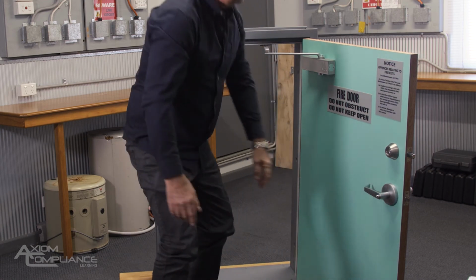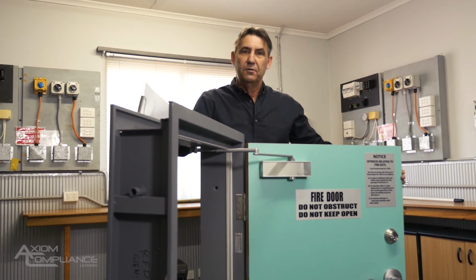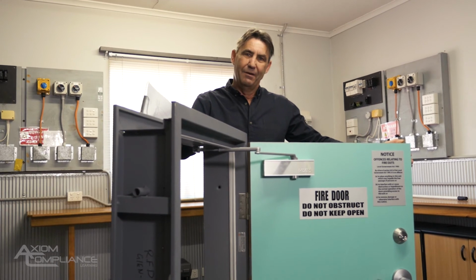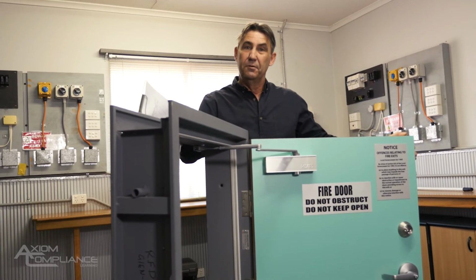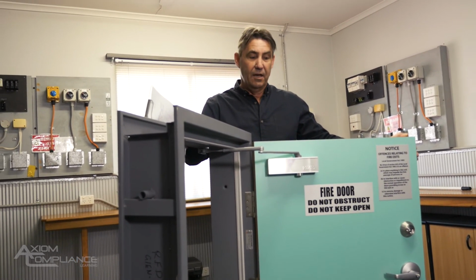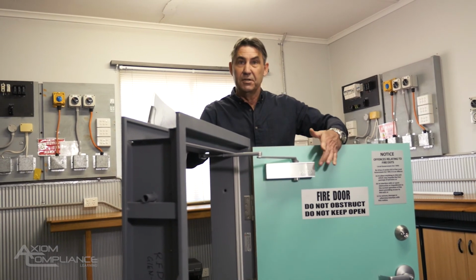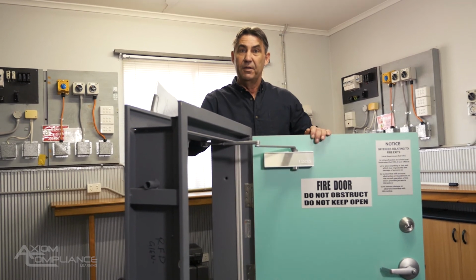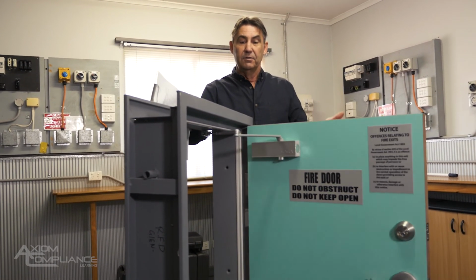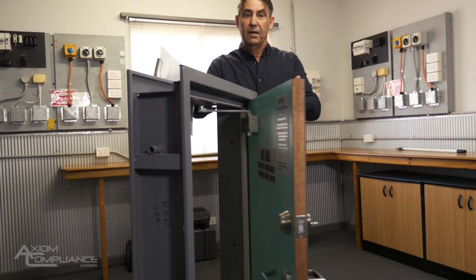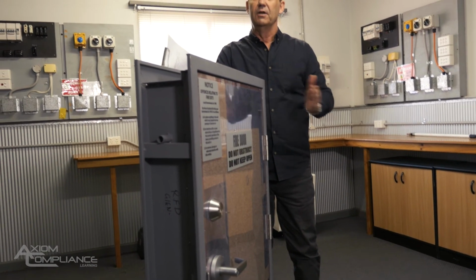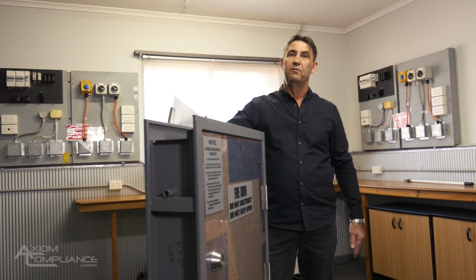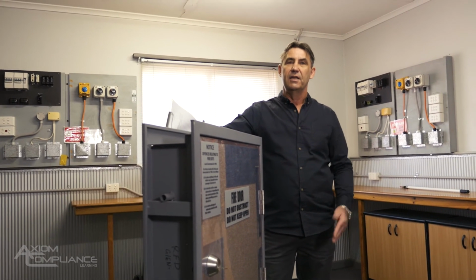Now, when we're checking the self-closing of a door, I just want you to notice that the door stops in a position at about probably 10 degrees away from the door, and then it goes into a second closing mode. And I'll show you how you can adjust those closing modes on the door closer as we go through that door closer inspection. But you'll see it close and then stop and go into a faster action to actually make sure the door has a little bit more force and closes against that resistance.